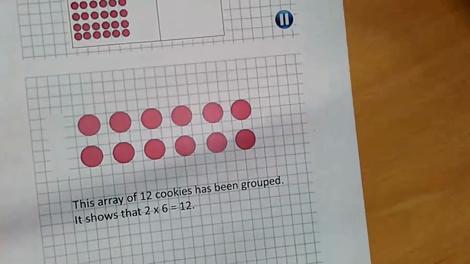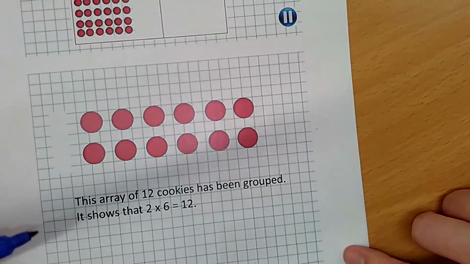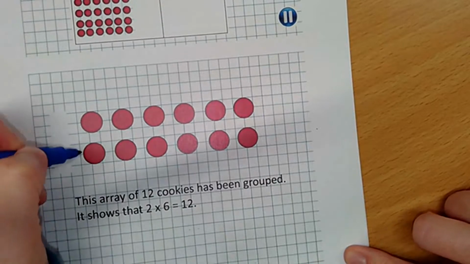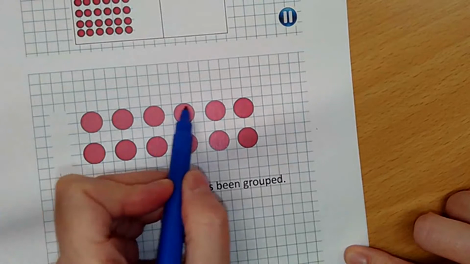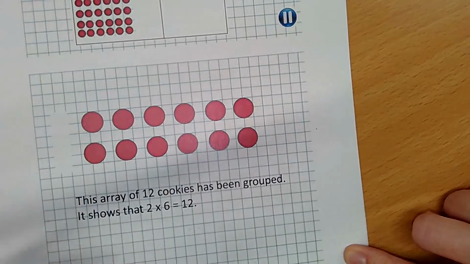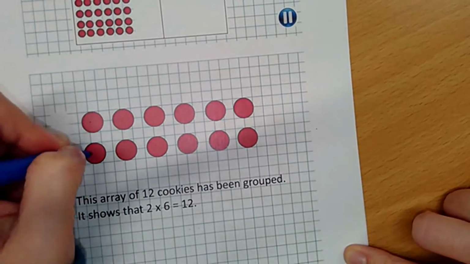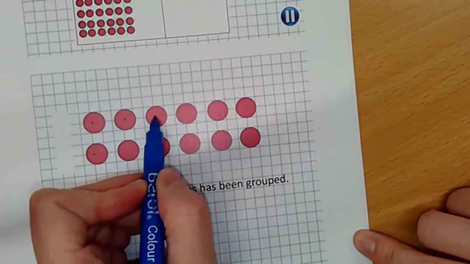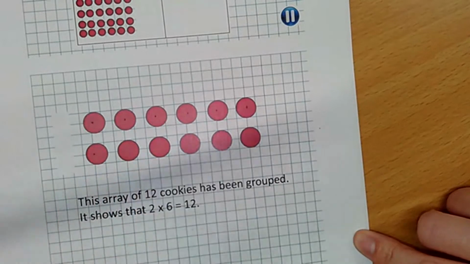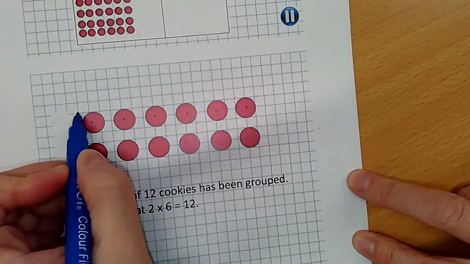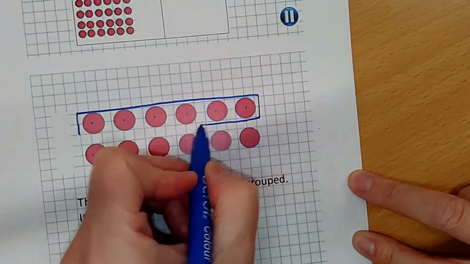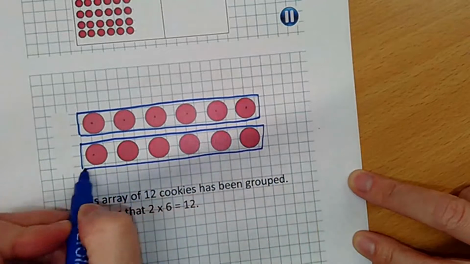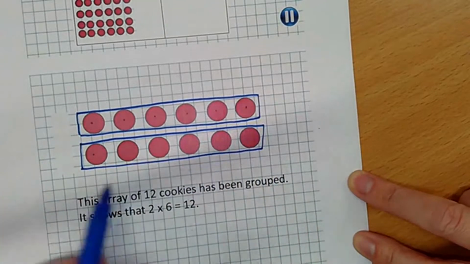Okay. Now, this array of cookies has been grouped. It shows that we have 2 times 6 equals 12. So we have 1, 2 here. And then we have 1, 2, 3, 4, 5, 6. So we have 2 groups of 6. And altogether, we have 12. And this is what makes the whole.